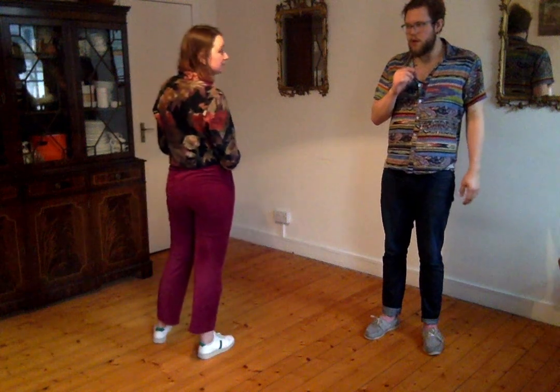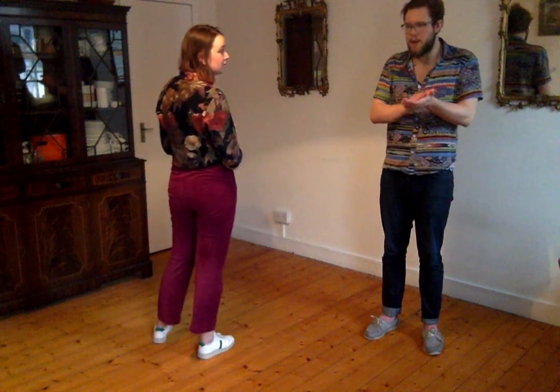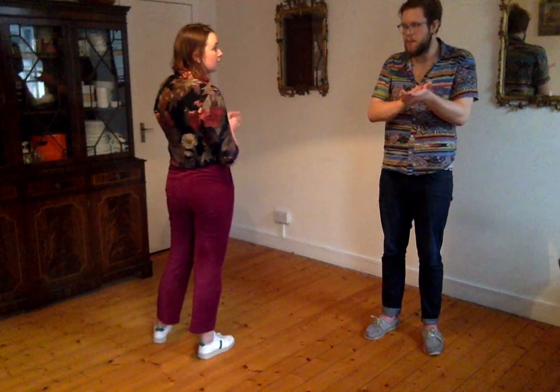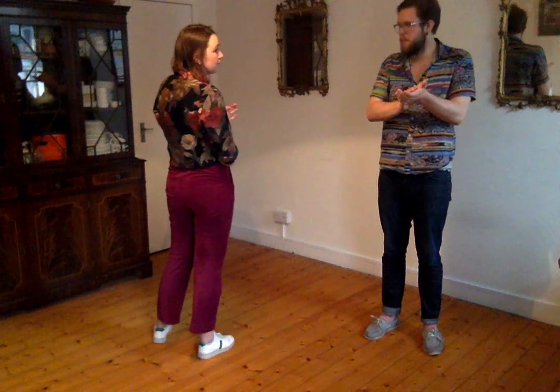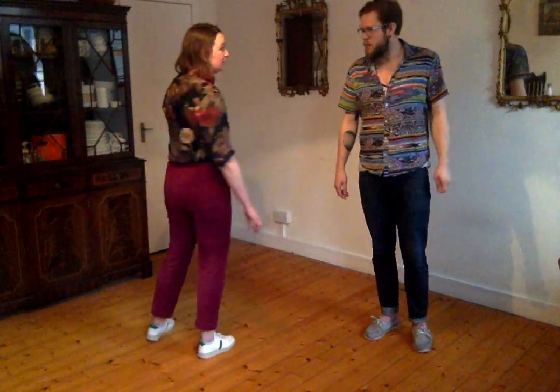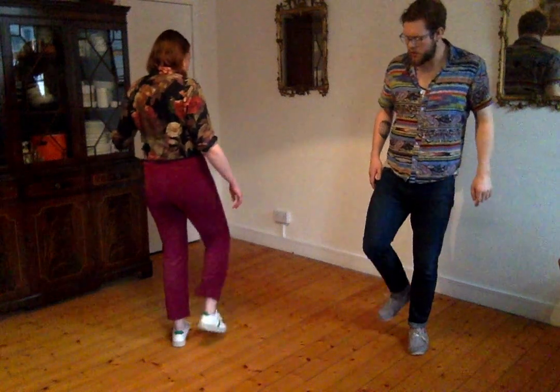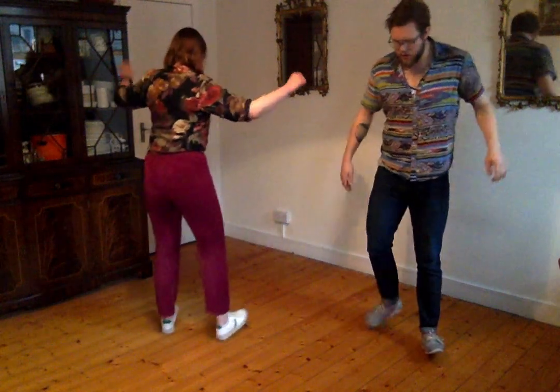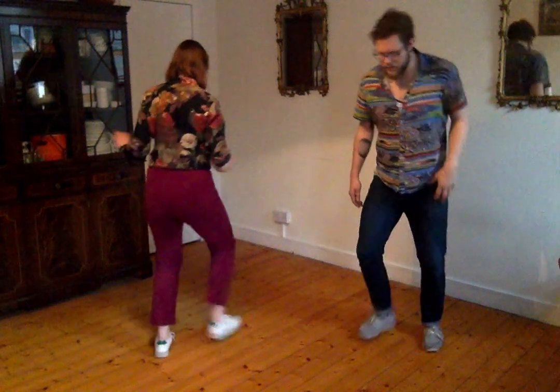The shuffle is kind of a swung rhythm. So we can mix swung and straight rhythms. It's going shuffle, step, step, heel, heel, step, step, heel, heel, step, step, down.